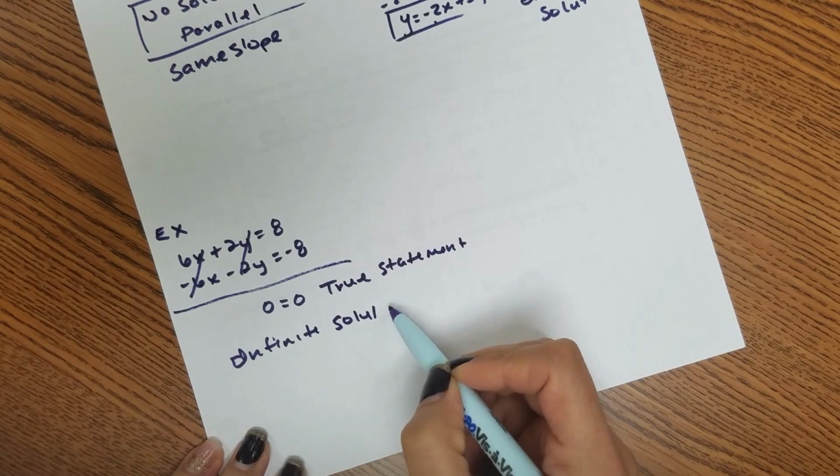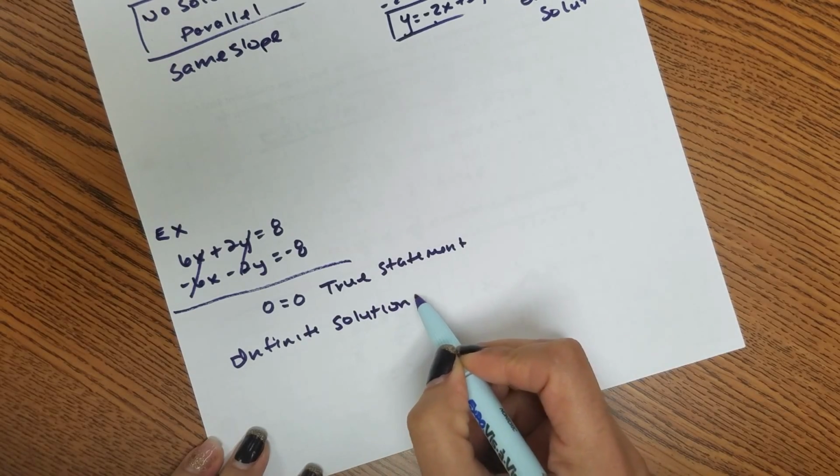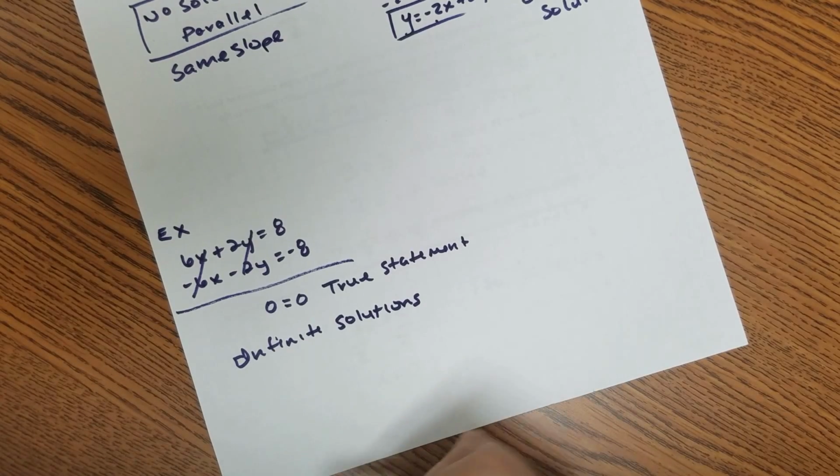One way to check it is to check your math. It's not always going to be as simple. Sometimes you're going to get one of those problems where you have to manipulate both of them, so you're multiplying both equations by a coefficient, sometimes by a negative. So you want to go back and check your math, or it might be tricky. Another way you can do it is solve for y again and see if it's the same line.